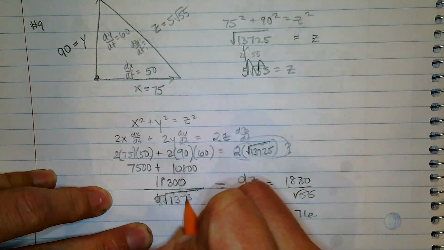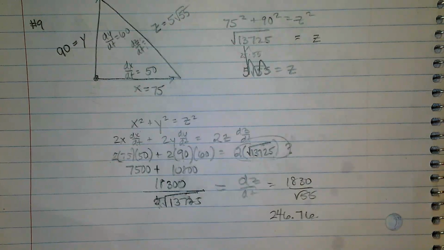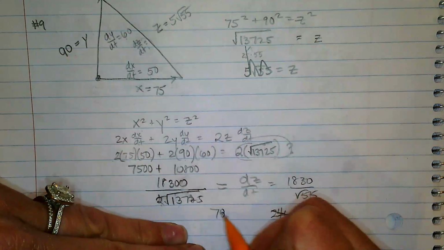So 18,300 divided by 2 times root 13,725. Okay, more like it. 78.1.